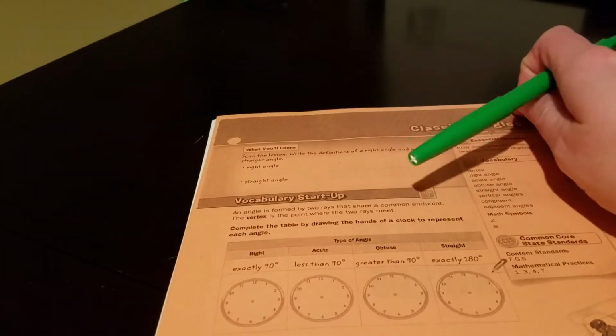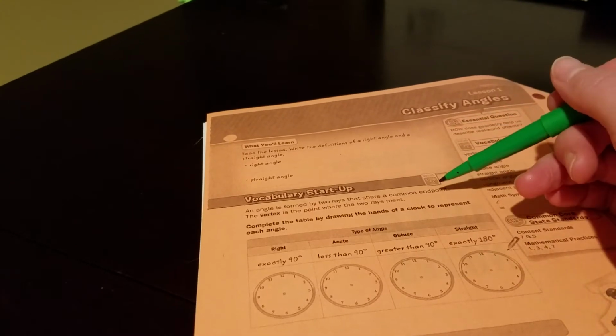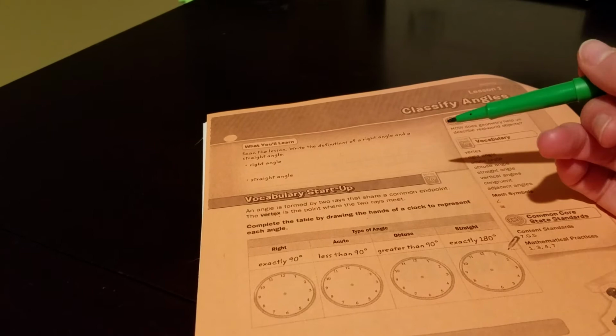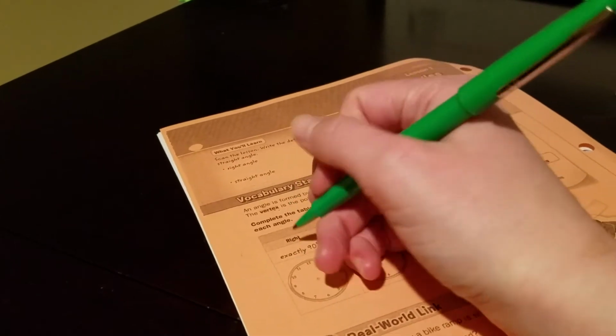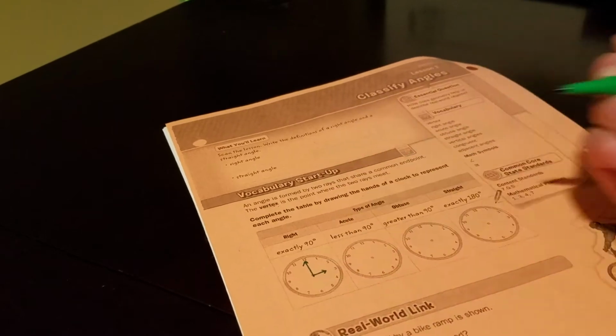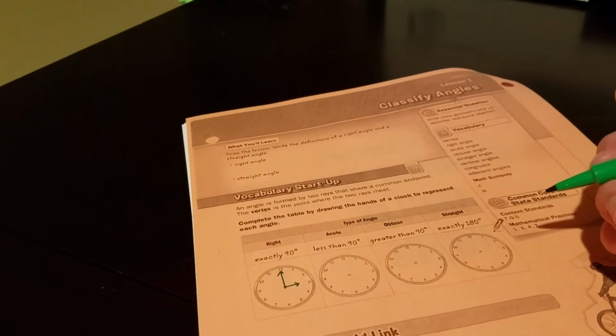Okay, the first lesson in this angles chapter is about classifying angles. An angle is formed by two rays that share a common endpoint, which is called the vertex. It's where the two rays are actually going to meet. So if we're trying to draw a right angle, we need to draw something that's exactly 90 degrees, which would be exemplified by the time 3 o'clock, or you could even do the time 9 o'clock.